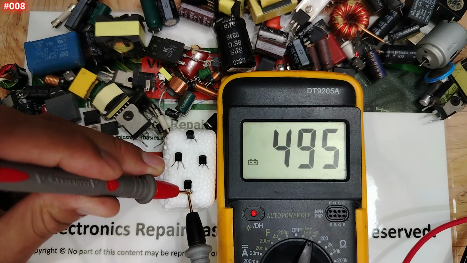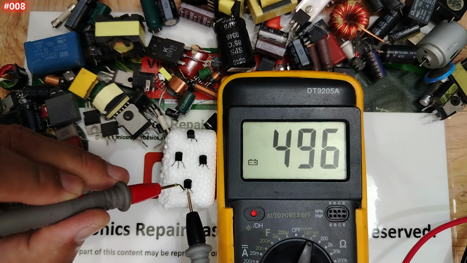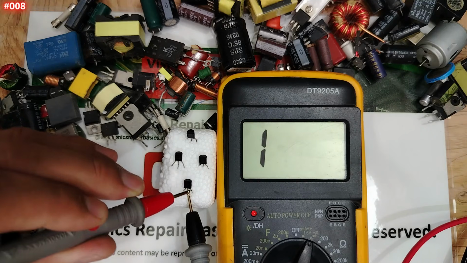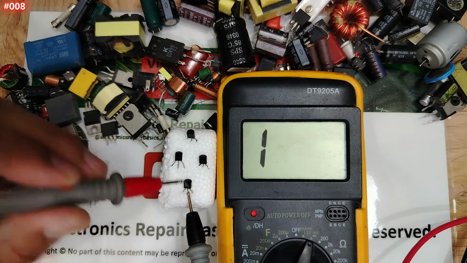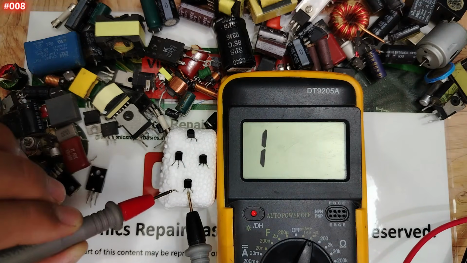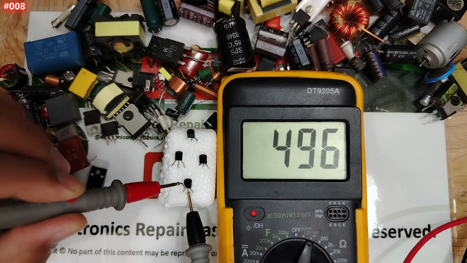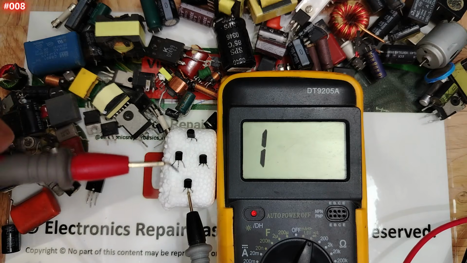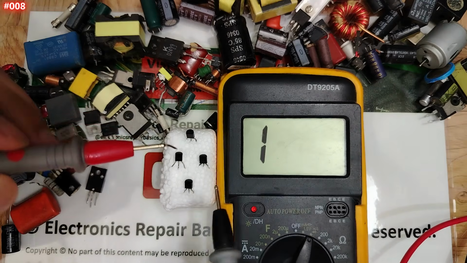Okay, let's move the red probe to the other terminal here. We get the same reading, which means this is PNP. Look, my friend, P, we get a reading, N here, black probe, and also here we get a reading, so this is a PNP transistor, because we moved the positive terminal. When you move the positive terminal and you get a reading, it means this is PNP. But let's see another one.